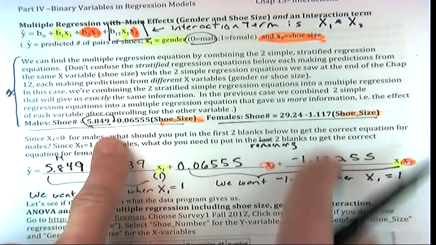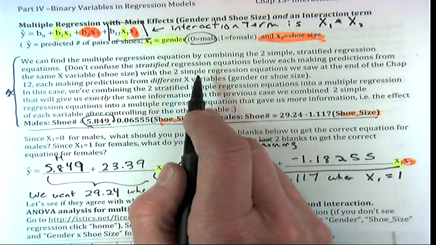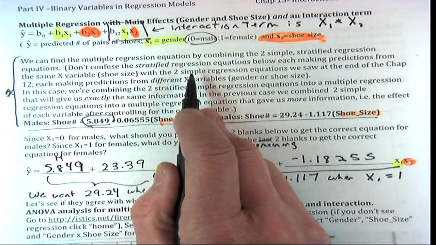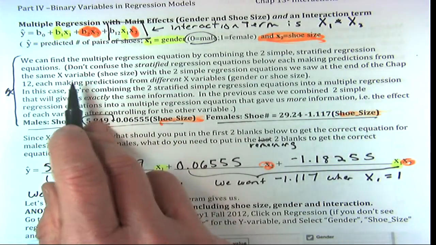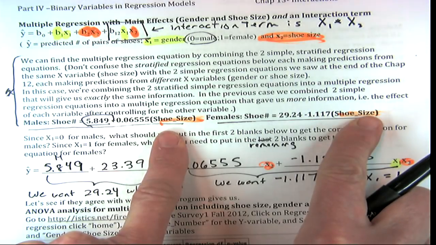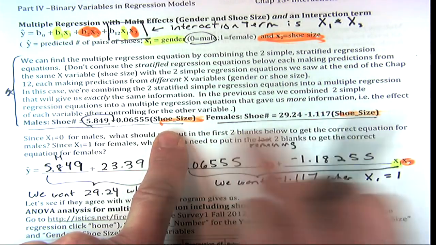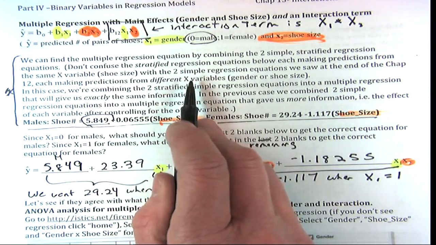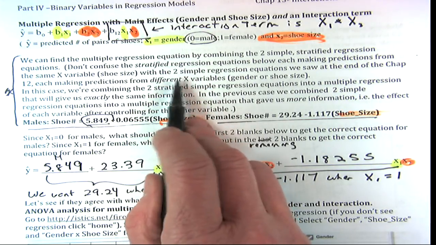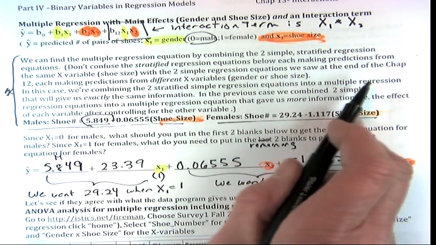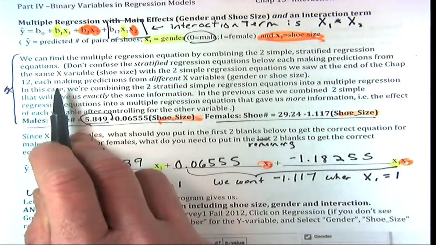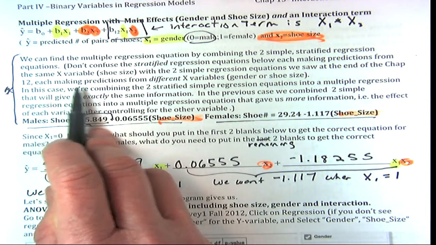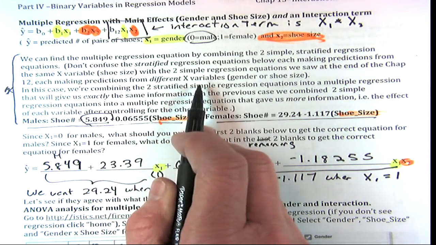Don't confuse what we've just been doing. They're each making predictions using the same x variable. We're just stratifying by gender here. Don't confuse them with something that we're going to be doing a lot, which is combining the simple regression equations, like the ones we saw at the end of chapter 12, each making predictions from different x variables.